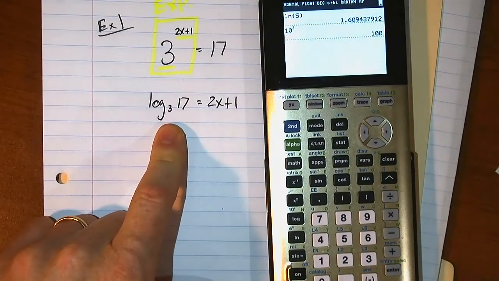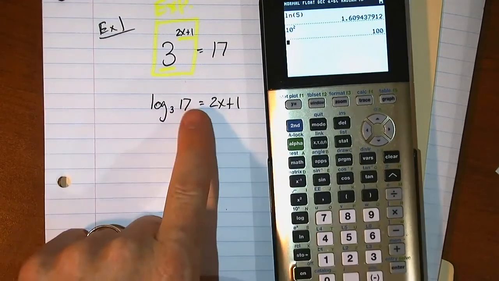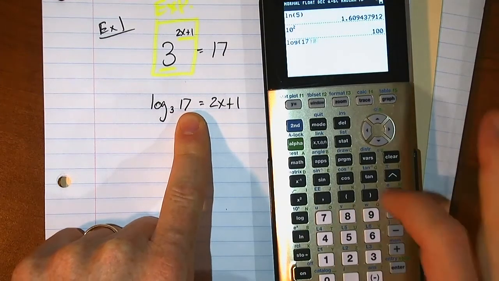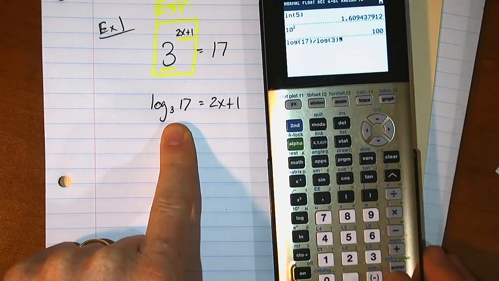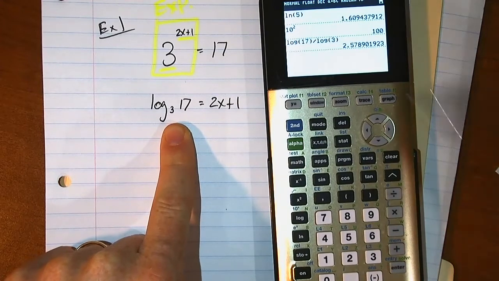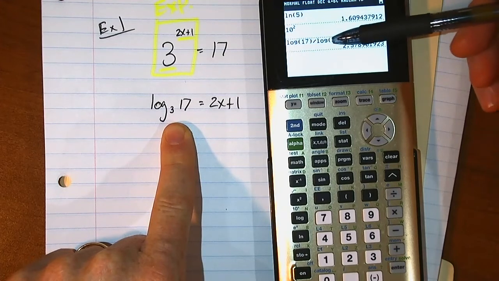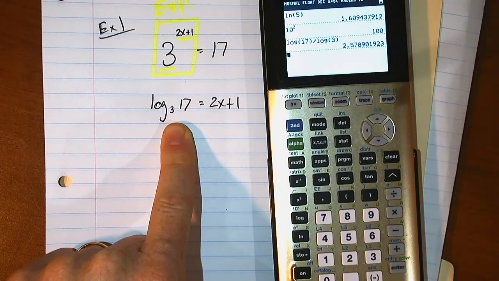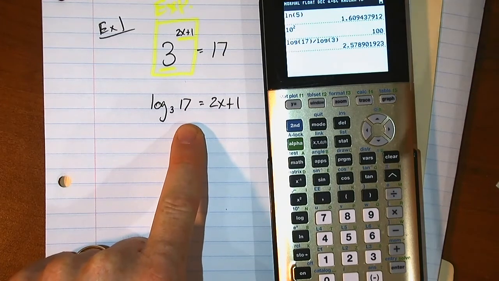The way that we typed this in was using the common log. And we said we would do the common log of the big number, so common log of 17. And then we would divide that answer by the common log of the base. If you think of it as a fraction, what I said was the base always is in the bottom, right? If this is a fraction, then the log of 17 would be the top, the log of 3 would be the bottom. The base always goes in the bottom of the fraction. And so there is my expression, and this happens to be what the log base 3 of 17 is, all right?